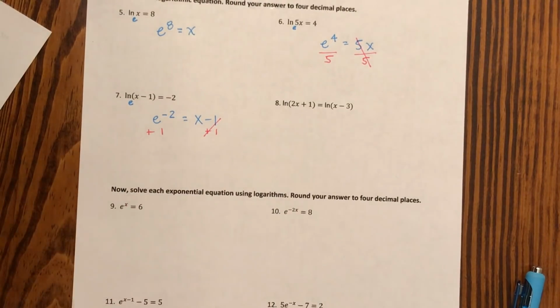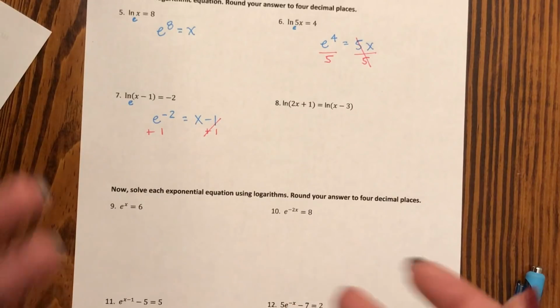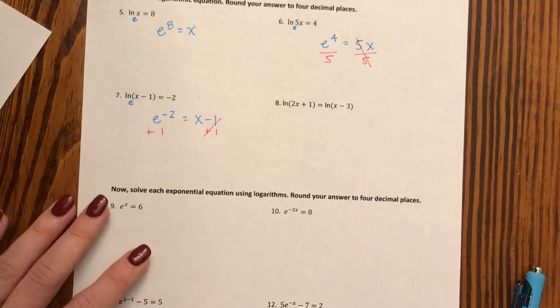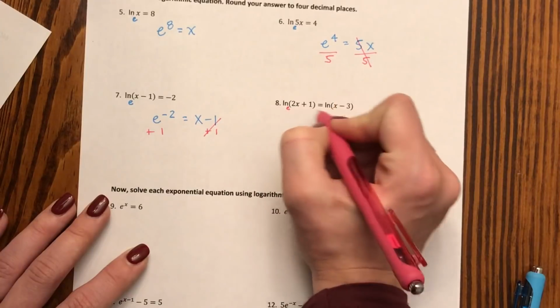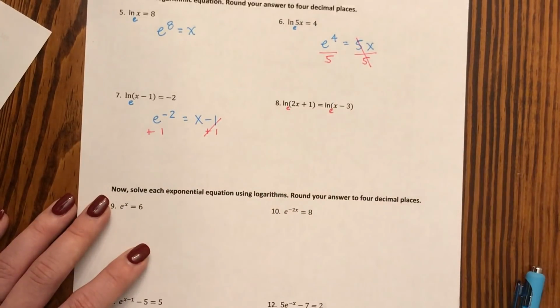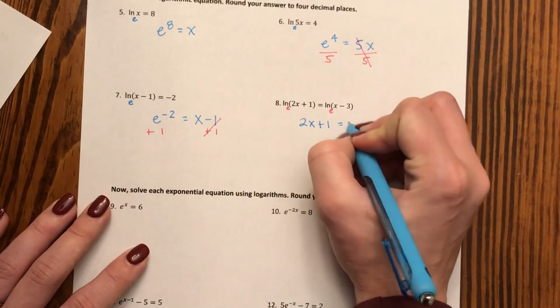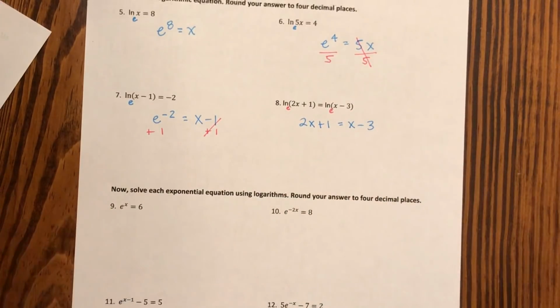And then number 8, I don't know if y'all remember, but if I have two exponentials equal to each other and the bases are the same, the exponents are equal. If I have two logs that are equal and the bases are the same, the answers are equal. So the bases here are both e's. Okay, so that means that I already know 2x plus 1 must equal x minus 3.